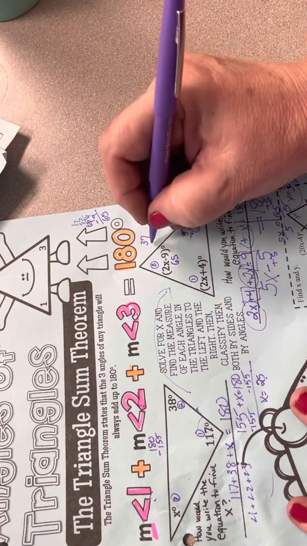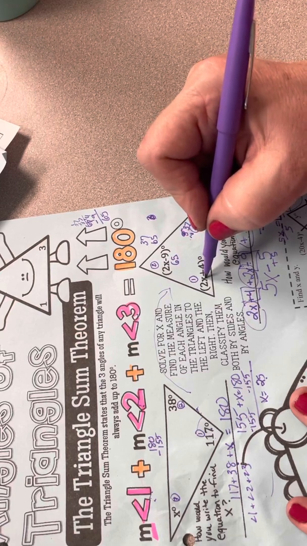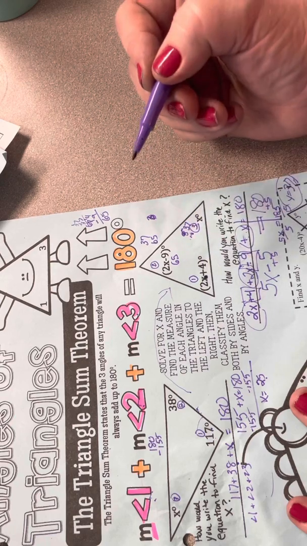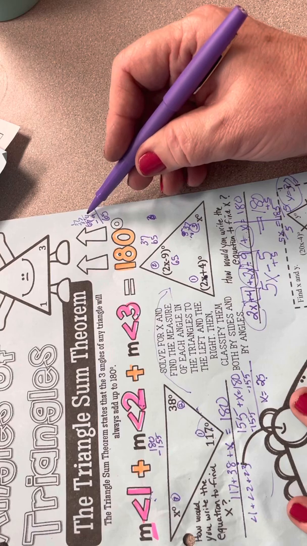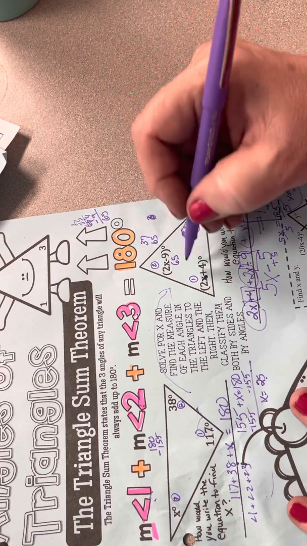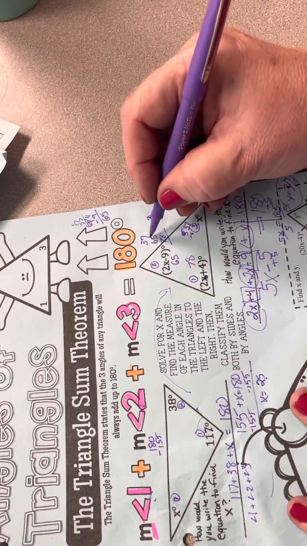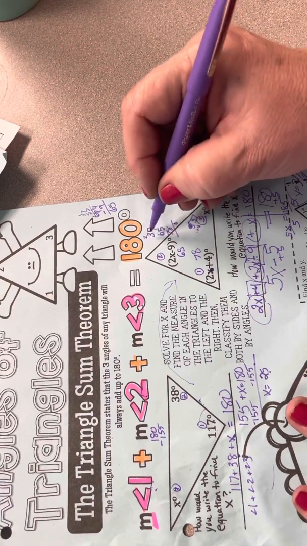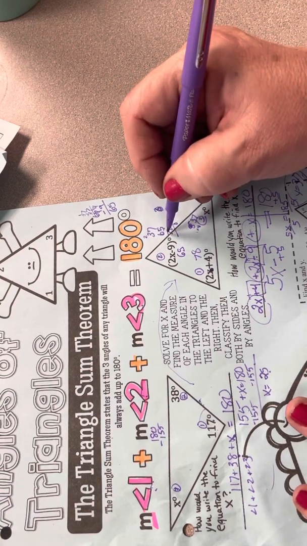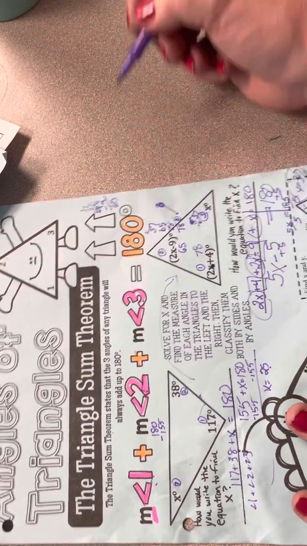Then 2x would be 74 plus 4, which would be 78. So I can do 78, 65, and 37, and I add these together. Oh, 180. I got it right.